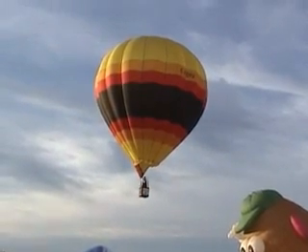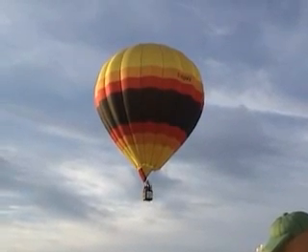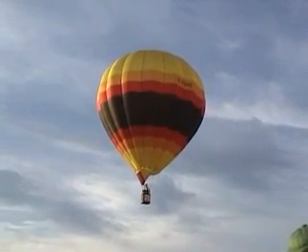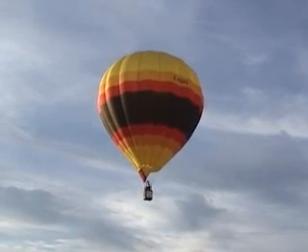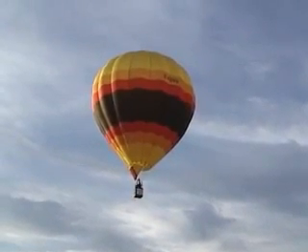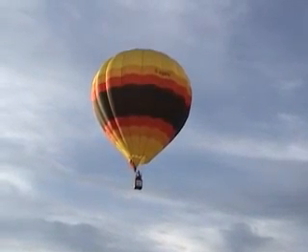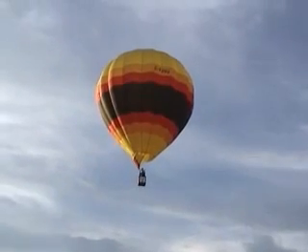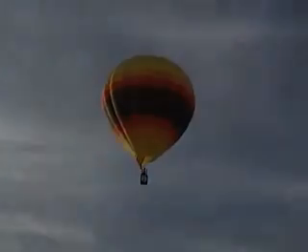Do you know what fluid this hot air balloon is immersed in? Remember that both liquids and gases are fluids. The fluid surrounding the balloon is air. Let's investigate the buoyant force in another fluid, water.